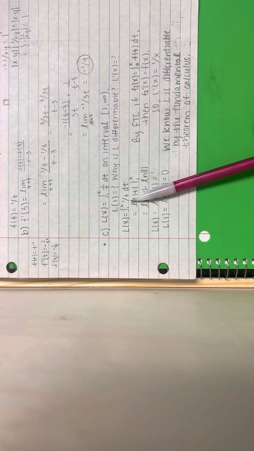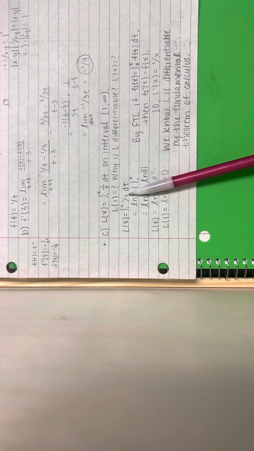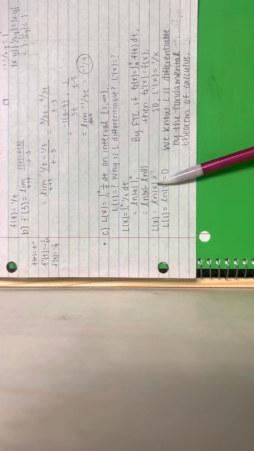By using that definition, we take the integral of 1 over t, and we take the antiderivative, and we get the natural log of t from 1 to x. Then we get natural log of x minus natural log of 1. Well, natural log of 1 is 0. So then we get L of x equals the natural log of x.